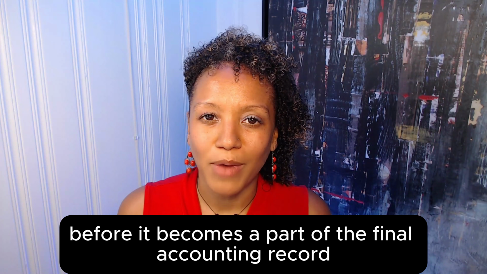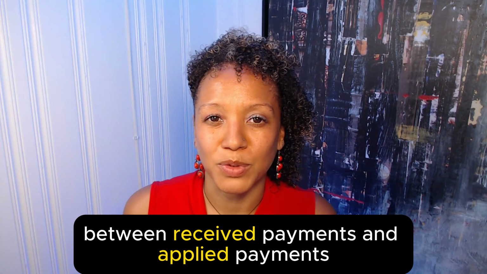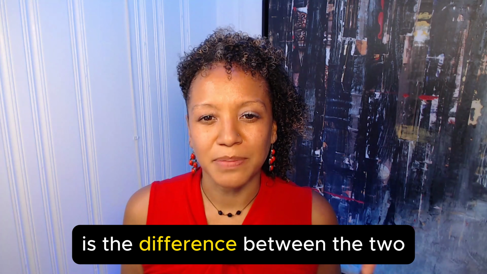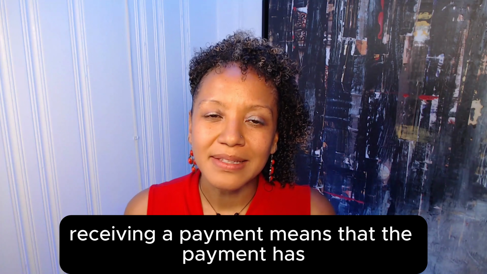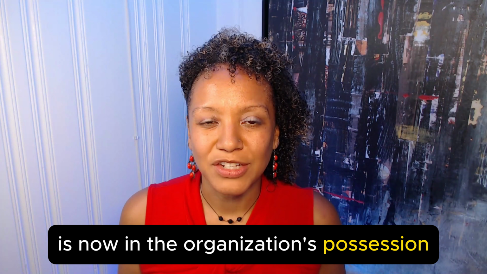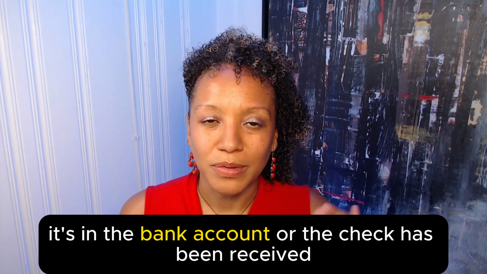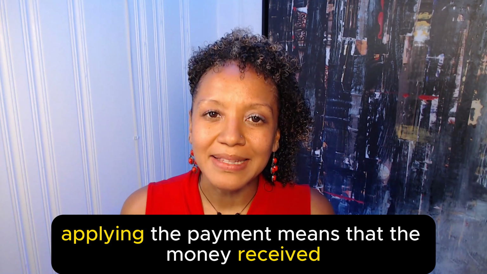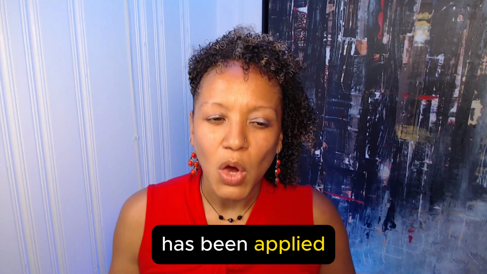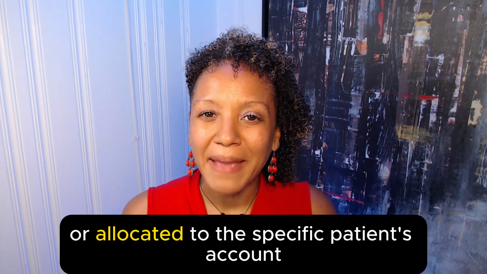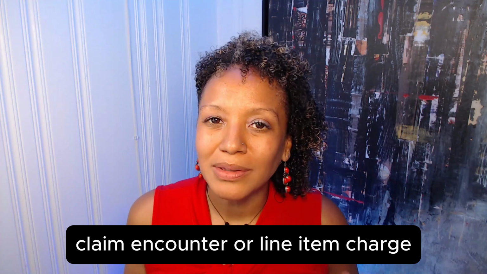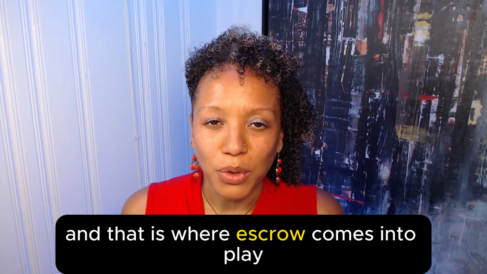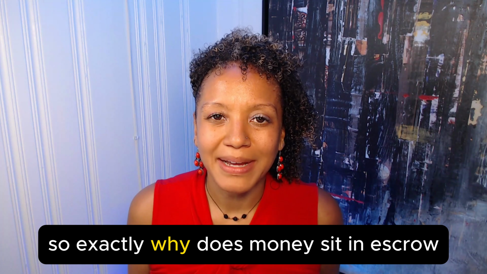Before we start, we must talk about the difference between received payments and applied payments. One of the most important things to understand is the difference between the two. Receiving a payment means that the payment is now in the organization's possession. It's in the bank account, or the check has been received, or the electronic payment has been processed. Applying the payment means that the money received has been applied or allocated to the specific patient's account, claim, encounter, or line item charge. The two don't always happen at the same time, and that is where escrow comes into play.